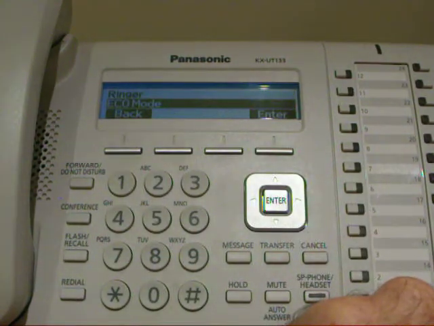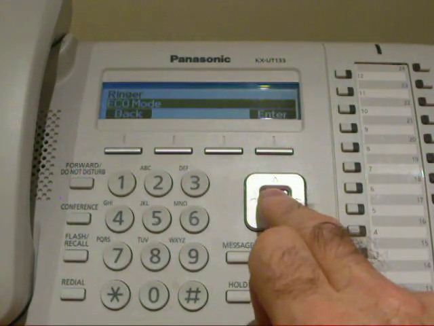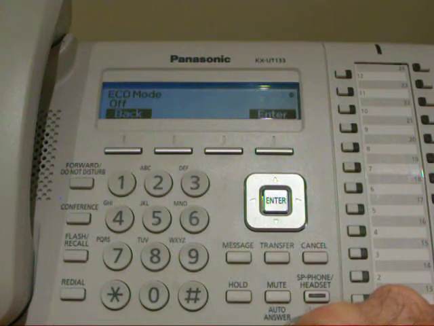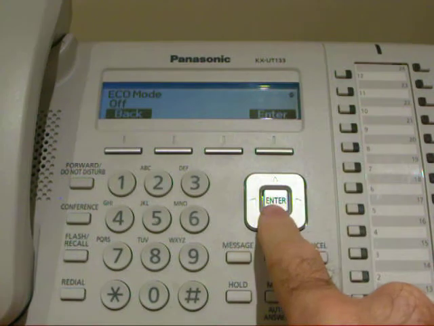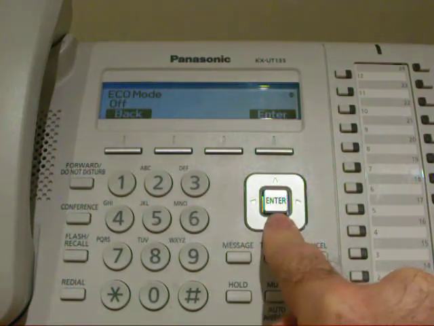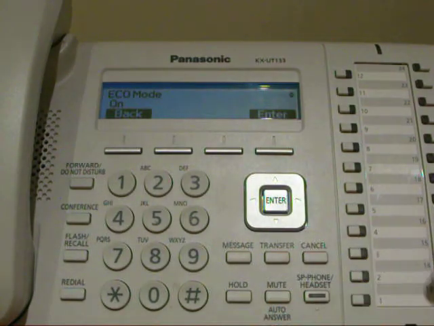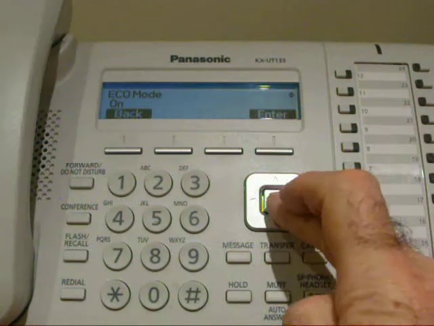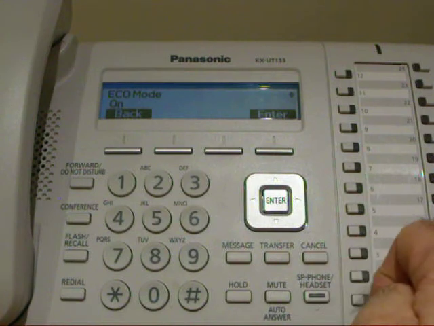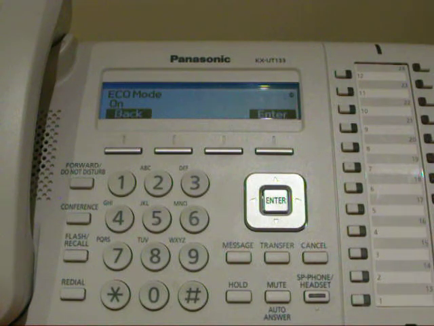Eco is for economy, and if we select Eco mode, you can see at present it's saying Eco mode is off. Again, if I use the up and the down arrow keys, I can now say Eco mode on, and to select that you need to press the enter key. Now as a result of selecting Eco mode, the phone will reboot itself. However, I'm going to leave it outside of economy mode.